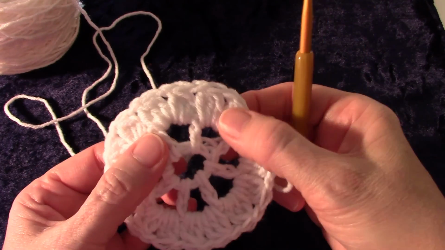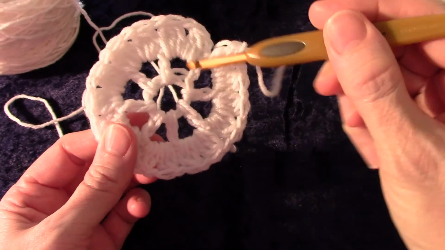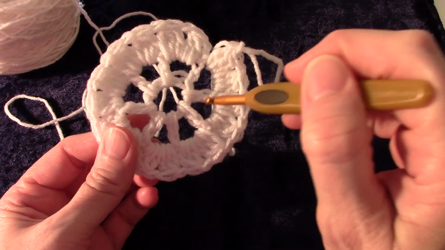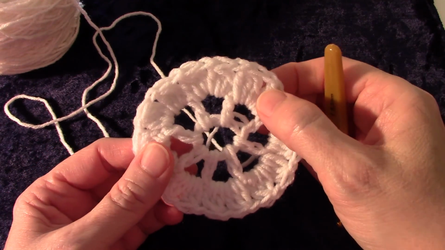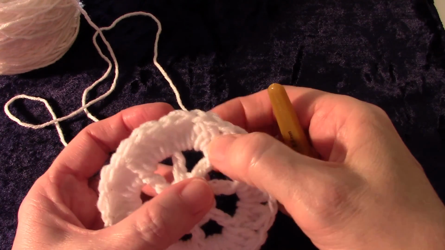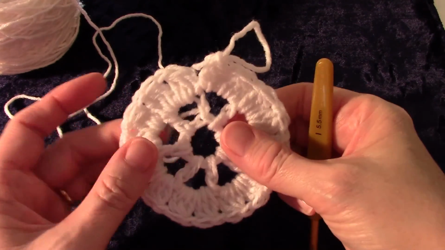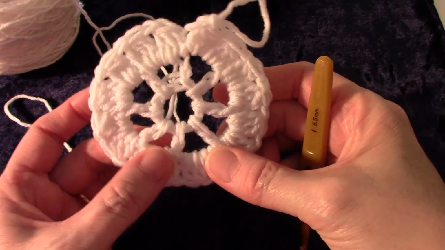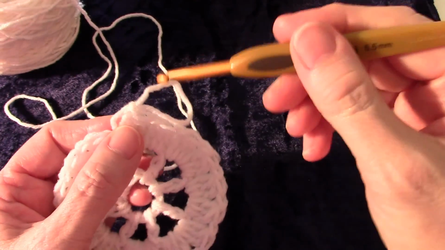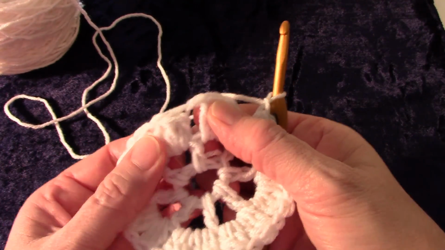And you want to make sure you have 2 clusters in every space. You actually need to have that. You should have 8 holes here. 1, 2, 3, 4, 5, 6, 7, 8. And each of those holes should be 2 clusters. So 1, 2, 1, 2, 1, 2, 1, 2, 1, 2, 1, 2, 1, 2, 1, 2, which will be 16 cluster stitches, and they need to be all separated by a chain 1.